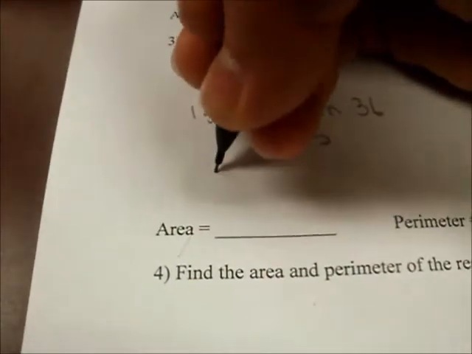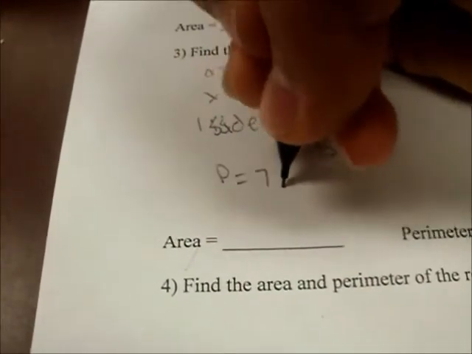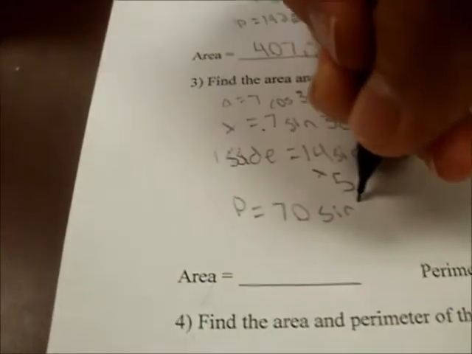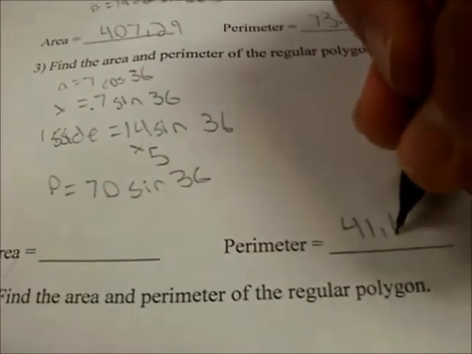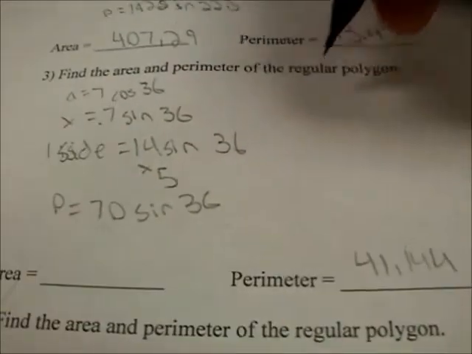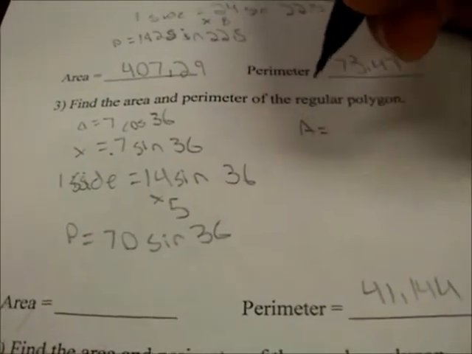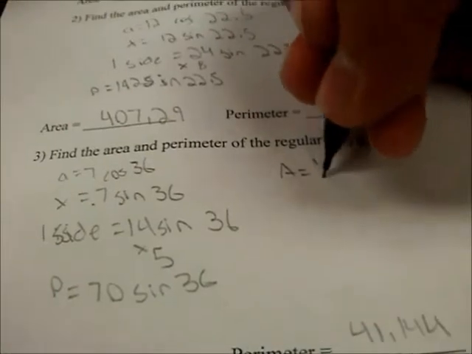So your perimeter would be 41.144. And for your area, you would take half times 7 cosine 36 times 70 sine of 36. So you get 116.504 for your final answer for 3 for the pentagon.